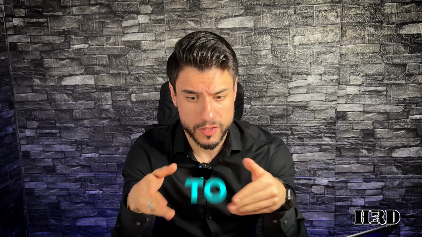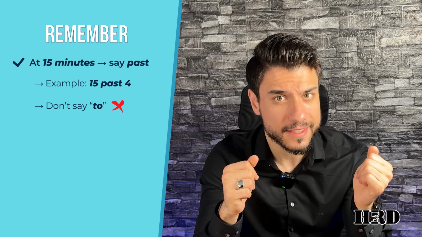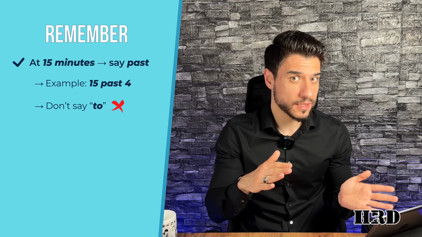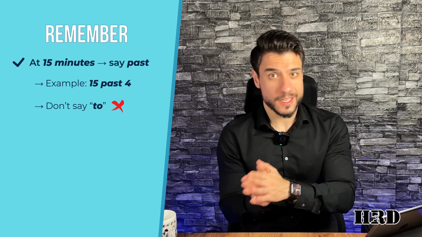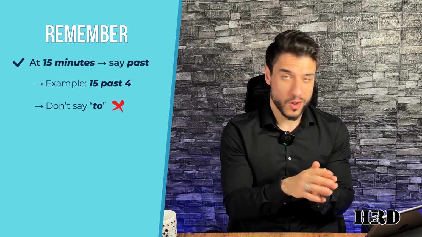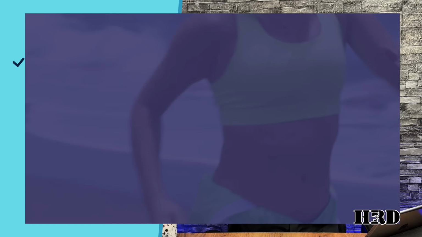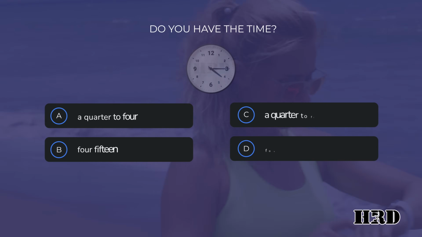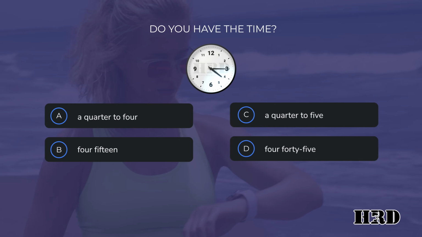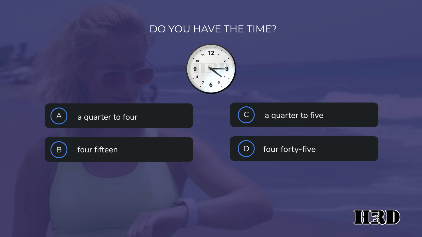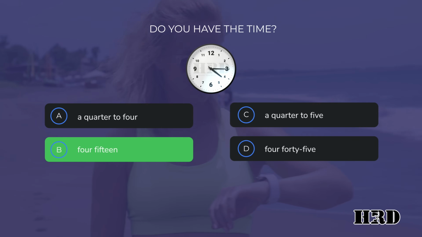Don't say 2. The minute hand is only at 15. That means it's past, not 2. So we say 15 past 4 or 4:15. So in this question we asked, how do we say this time? The correct answer is B, 4:15.